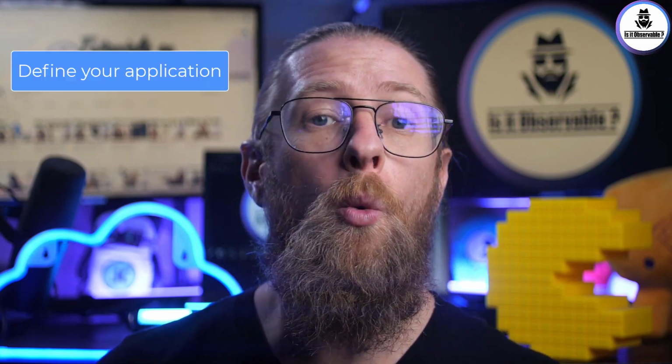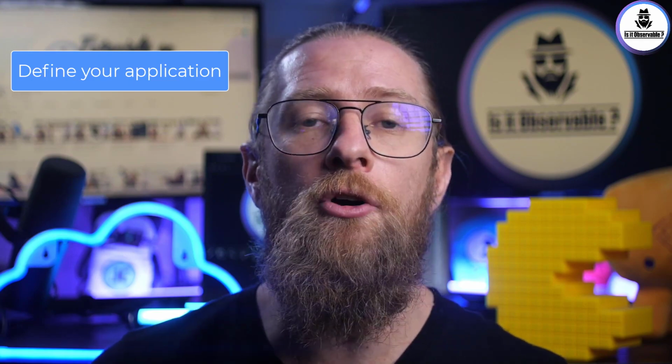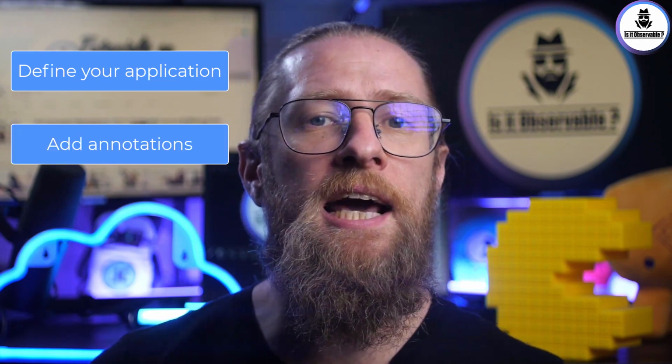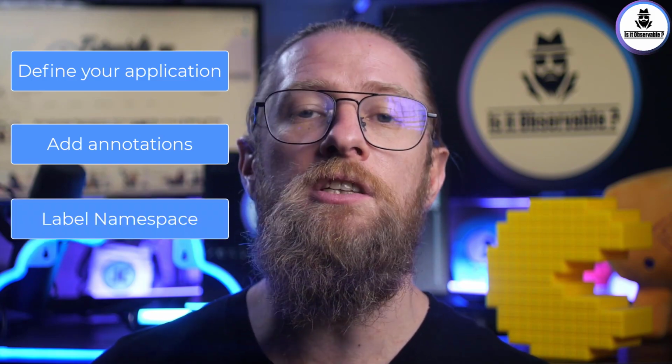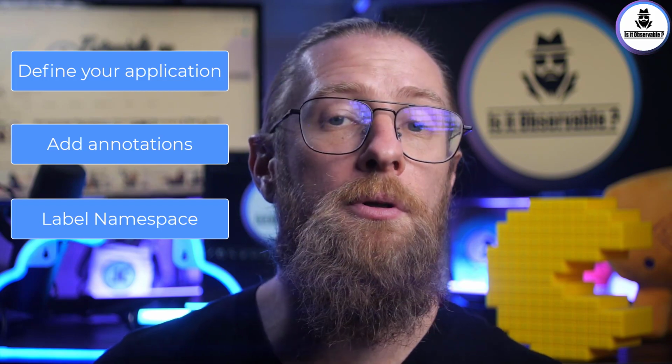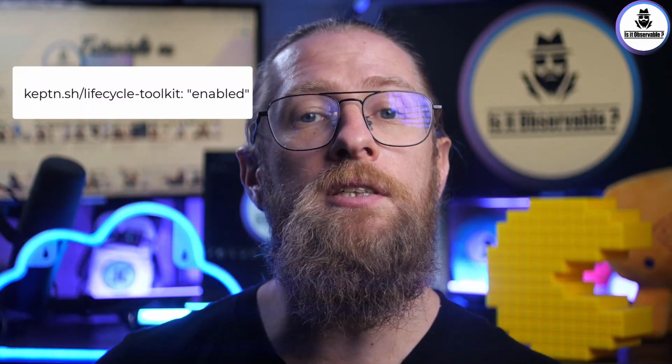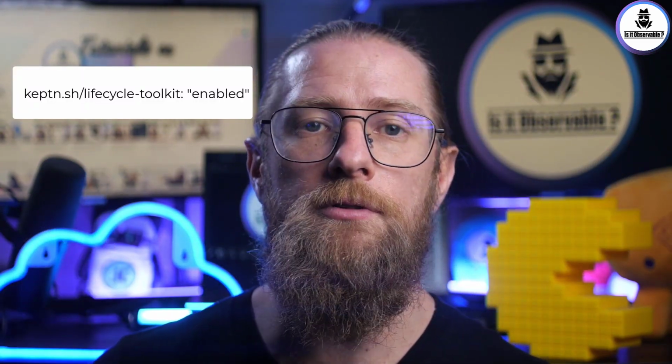The beauty of Keptn is that it does not require any specific configuration, or in fact, a couple of them, but it's very limited. The few things that you will have to do is to first define your application. So what are the workloads that make up our application? Add specific annotations to those workloads. And last, we will need to label the namespace where our application will be deployed. Keptn will only check the applications deployed in namespaces having the following annotation: Keptn Lifecycle Toolkit enabled.